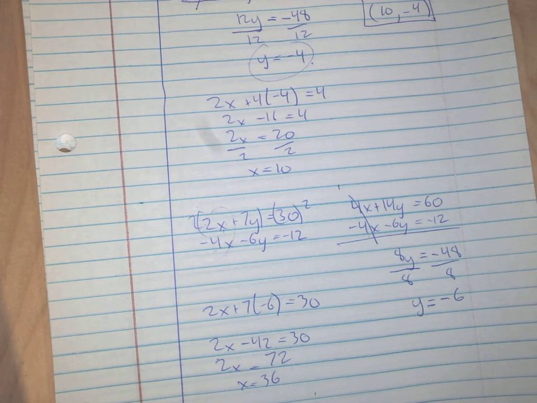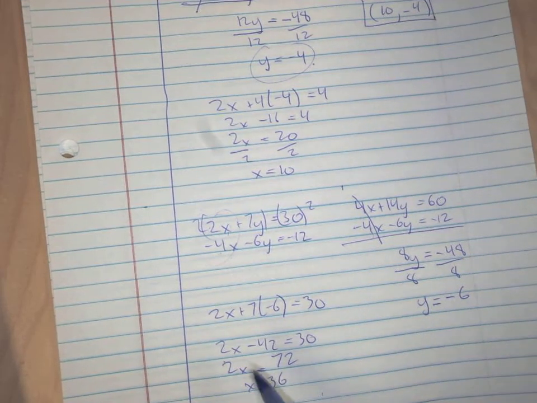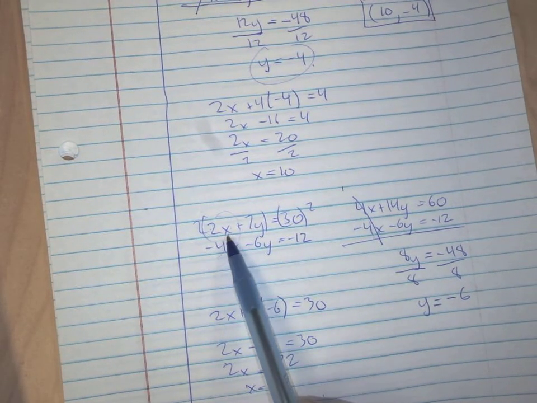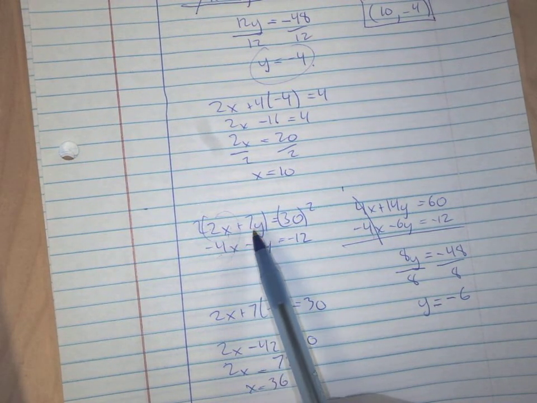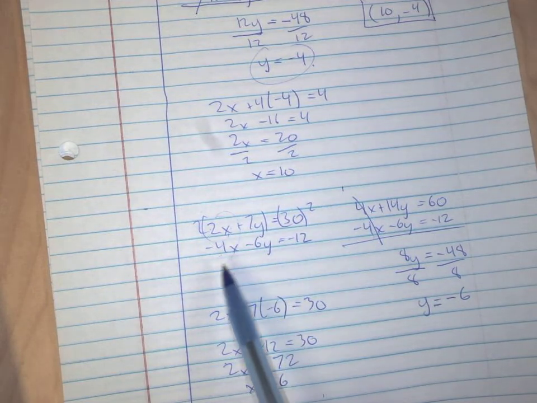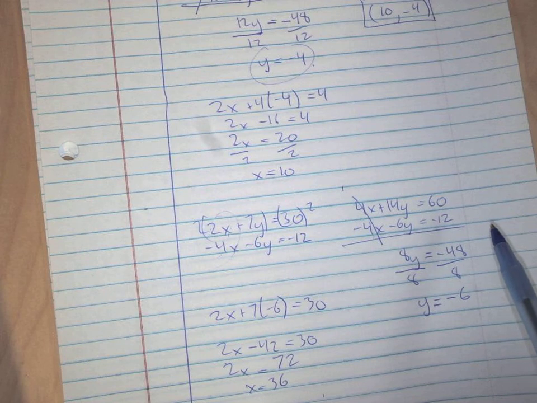Something went wrong here. Negative 6. Hold on, we got to find our error here. So 2x, so it's 4. Make sure I wrote the problem down right. Negative, negative. Okay, that's going to be gone. Negative.